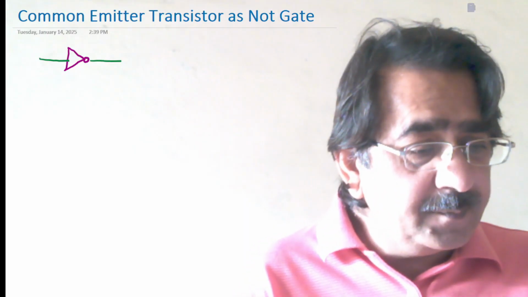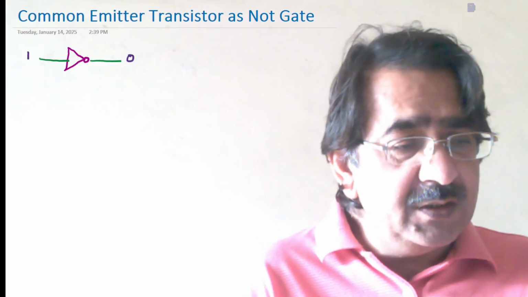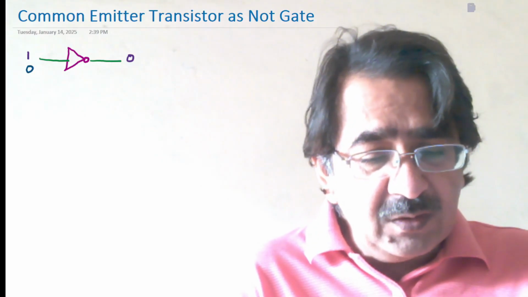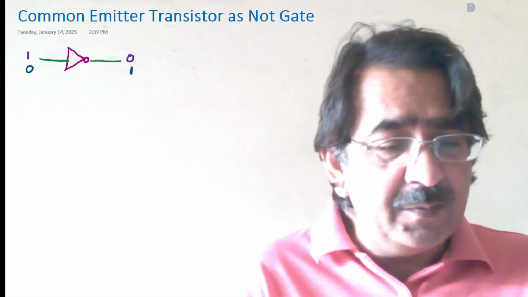We know that the NOT gate is represented by this symbol, like an edge symbol, and there is a little bubble here, and it has one input and one output. So if the input is a 1, then the output will be a 0 because it is inverted. If the input is 0, then the output will be a 1.